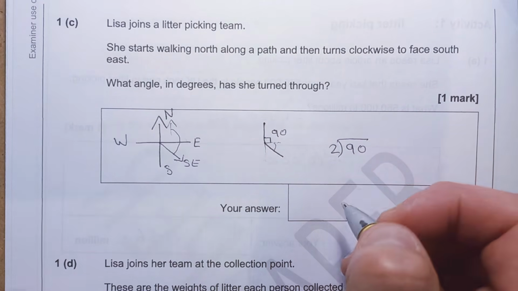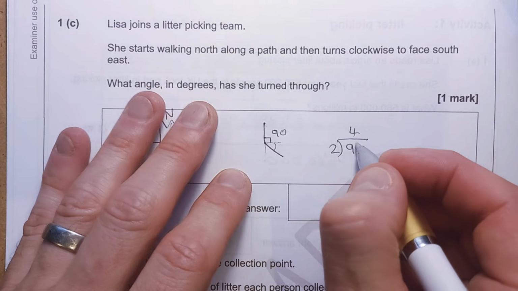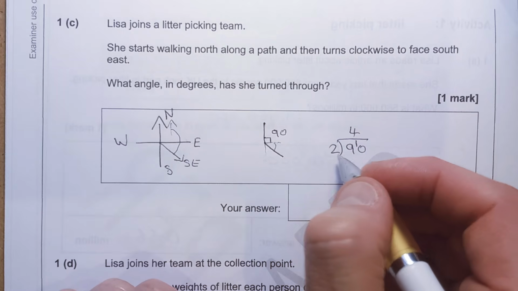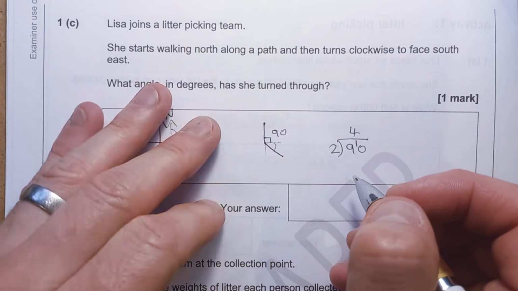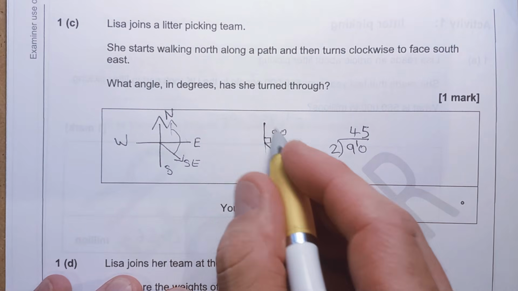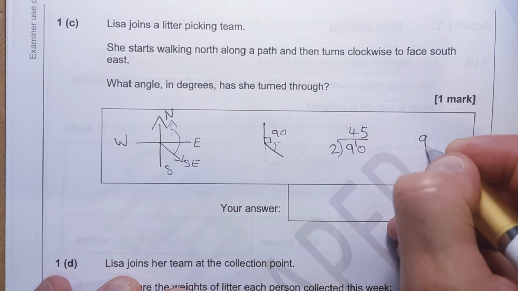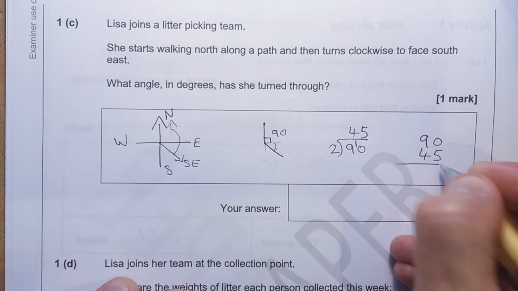So 2 goes into 9, 2, 4, 6, 8, 4 times, and 1 remainder. 2 goes into 10, 2, 4, 6, 8, 10. That's 5 times. So we've got 90 in the angle at the top. Then we've got 45 degrees, that bit below.